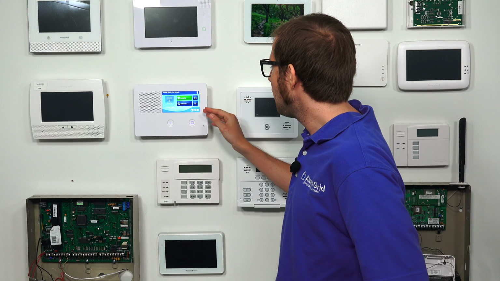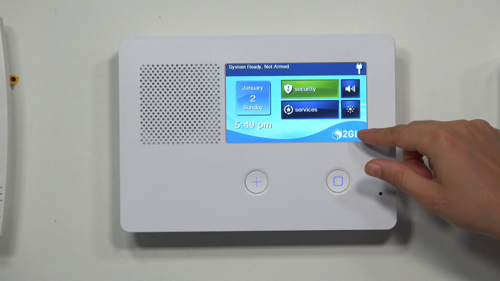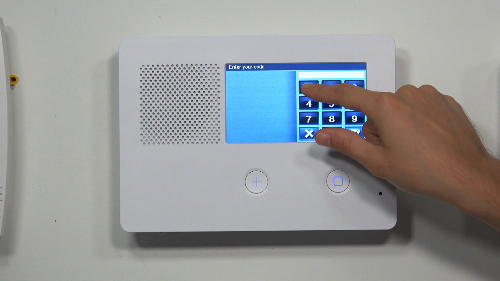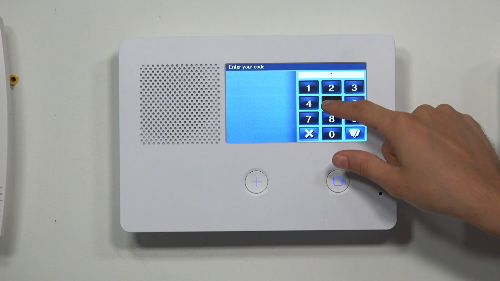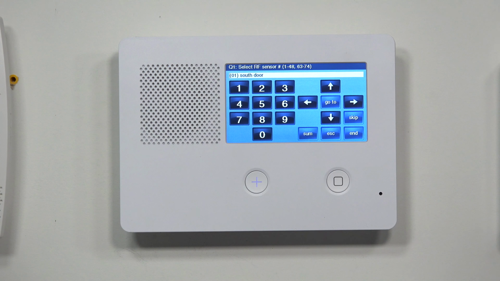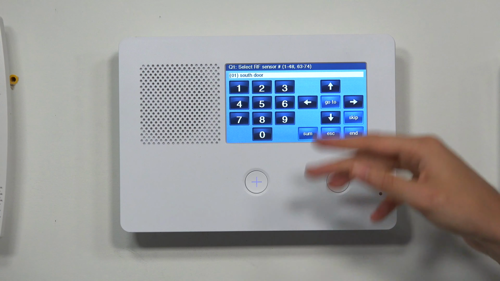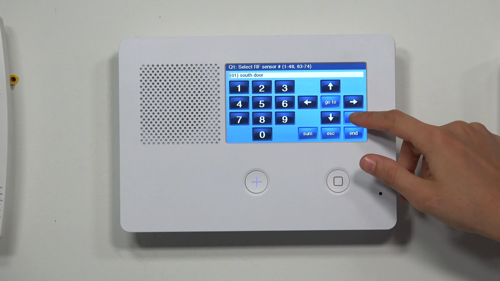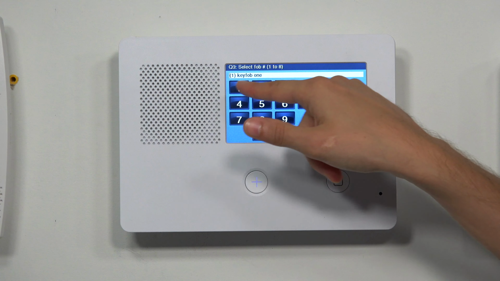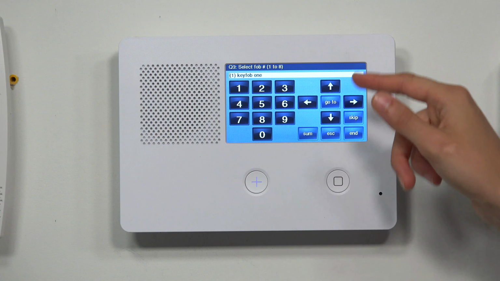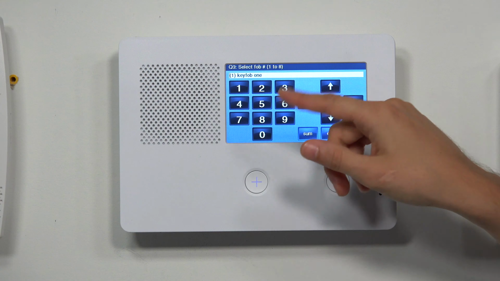So we're at the main screen of the 2GIG GC2e. We're going to choose the 2GIG logo in the bottom right corner, and then enter our installer code. Ours is at the default, 1561. Then we're going to choose System Configuration. Now we're going to get to the key fob section here, and that's question number 3. So we can press Skip twice to get to section 3 for key fob, or you can press Go To and then enter 03 to get to that question number. But we're at the proper slot here.